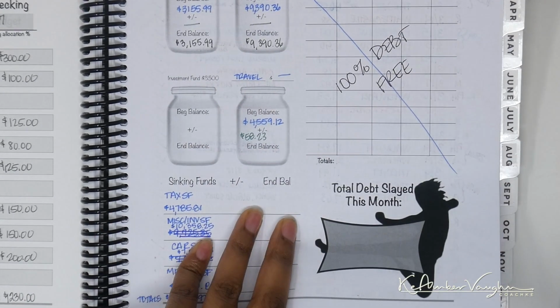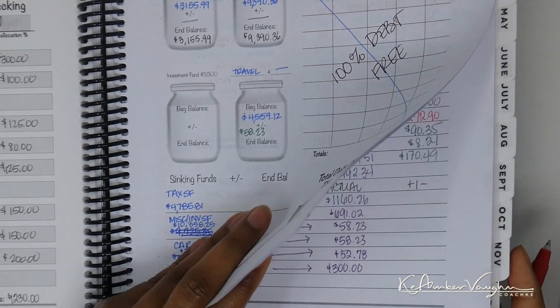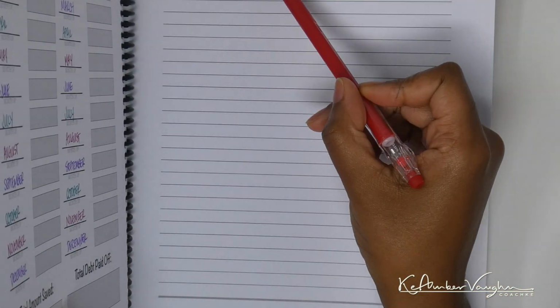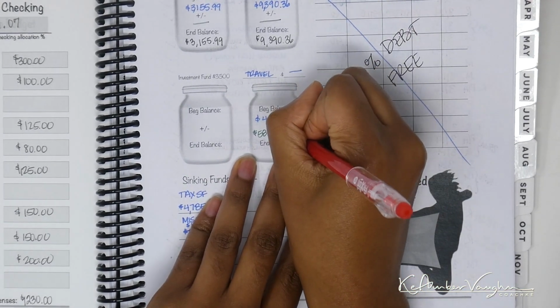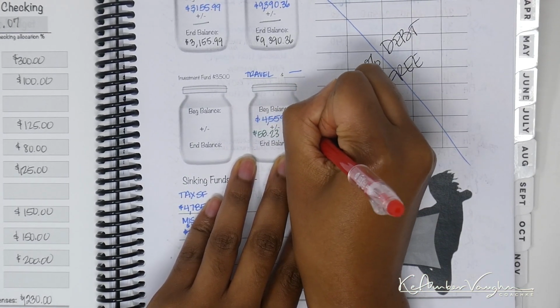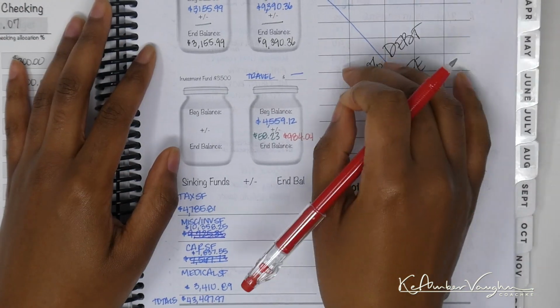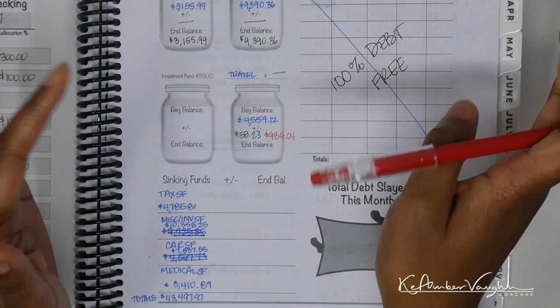But then I also took some money out, which I wrote in the back. I have like a sinking funds transaction page. So I took out $984.04, and that was to pay for the flights for my sister and I for a Mexico trip in September for my cousin's bachelorette party.